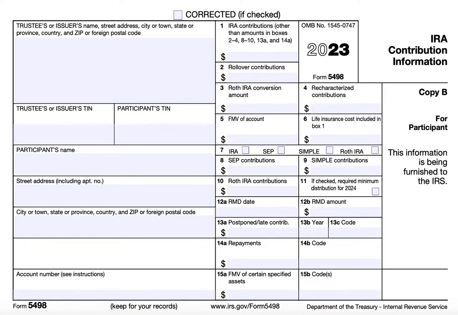It's important to note that there are 3 copies that are issued by your financial institution. Copy A goes to the Internal Revenue Service Center where you would file your tax return. Copy B is issued to the taxpayer, and then copy C is retained by the financial institution for their records. In this video, we're going to walk through each of these blocks so you can get a better understanding of this tax form. On the left-hand side, you'll see contact information for your custodian.